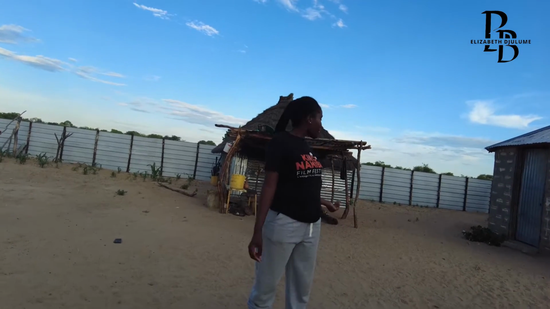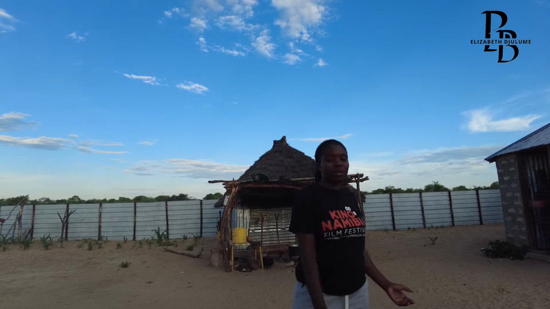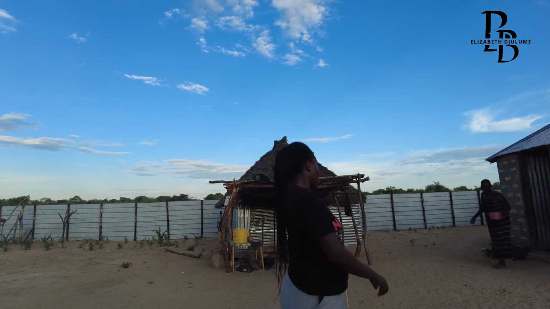This side is my sister-in-law's side of the kitchen of the house, because they recently got married. My brother just got married last year, in December 2022.